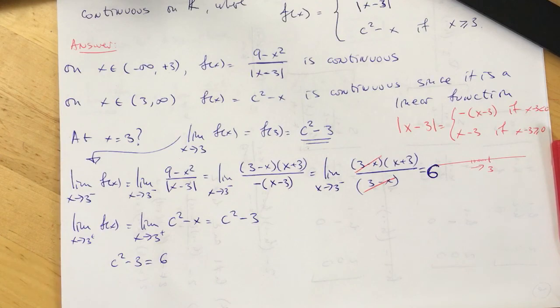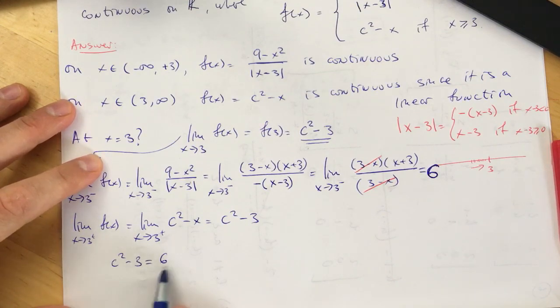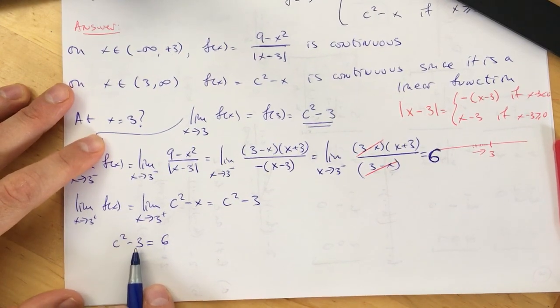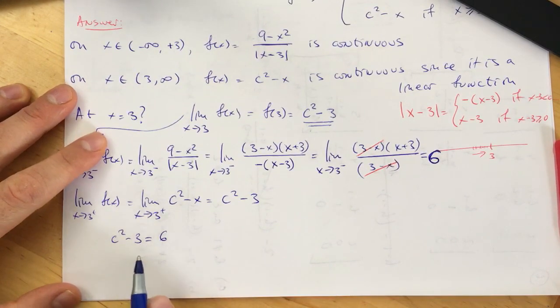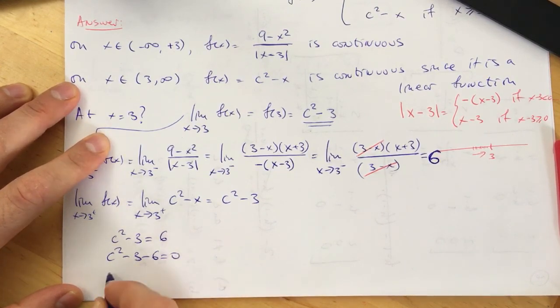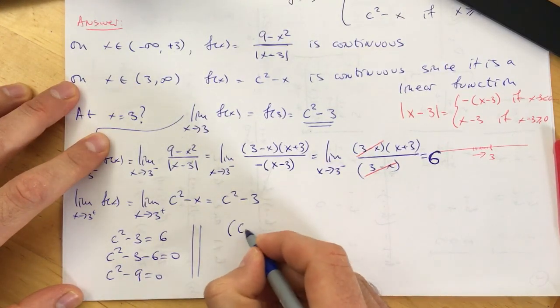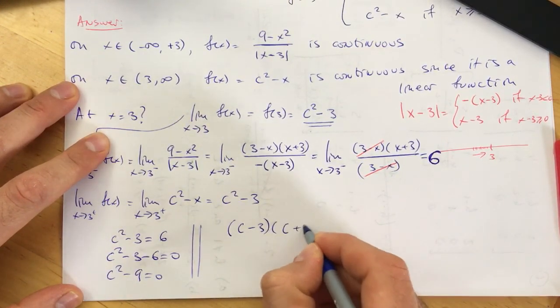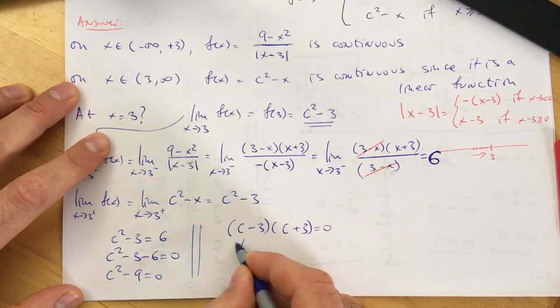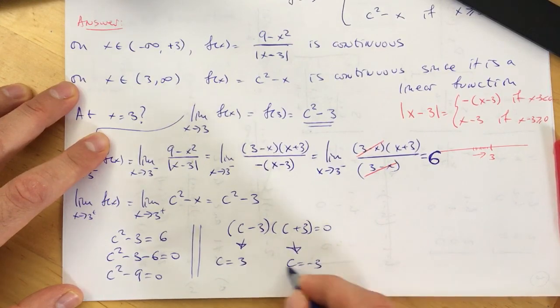Now, in order not to make mistakes, you should solve this quadratic equation by bringing all the terms on one side and then factoring. So c squared minus 3 minus 6 is equal to 0, c squared minus 9 is equal to 0. From here, we factor this as (c minus 3) times (c plus 3) is equal to 0, from where I have c is equal to 3 and c is equal to negative 3.